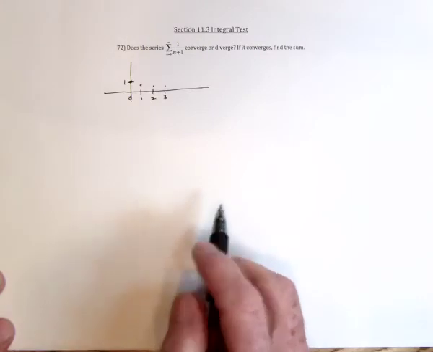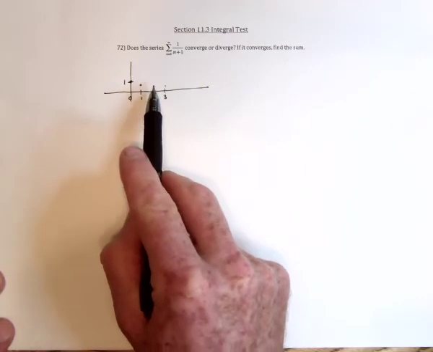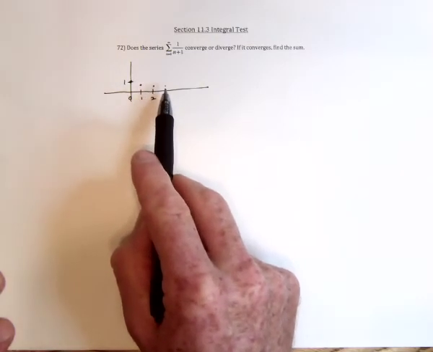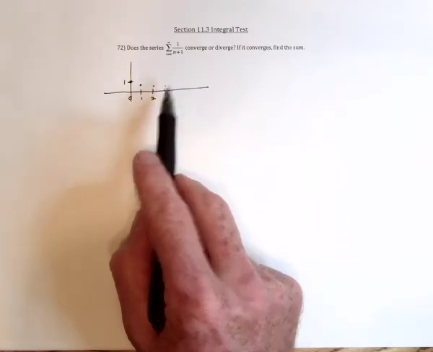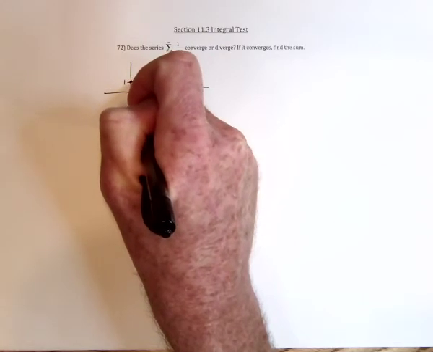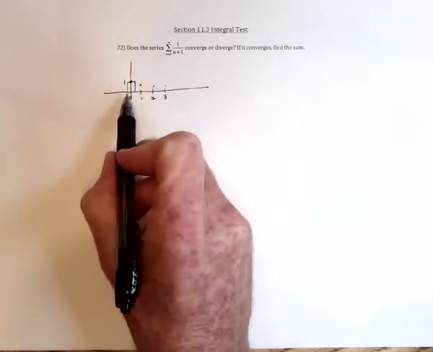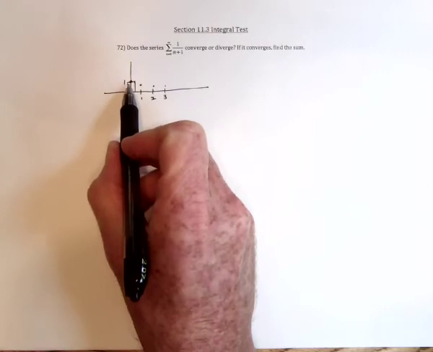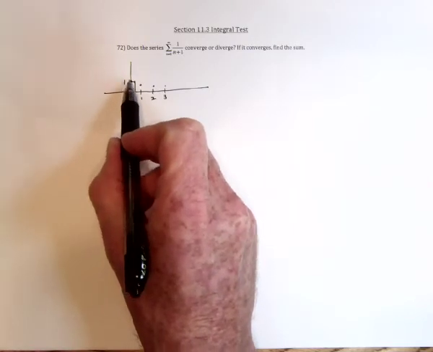Now technically what you're supposed to do is add up these fractions, 1 and a half and a third and a quarter, and see if the total is finite or infinite. Well, what we could also do is say, if we estimate that there's a rectangle right here at a height of 1 and have this delta x width be 1, then the area of the rectangle is the same thing as the height, which is 1.